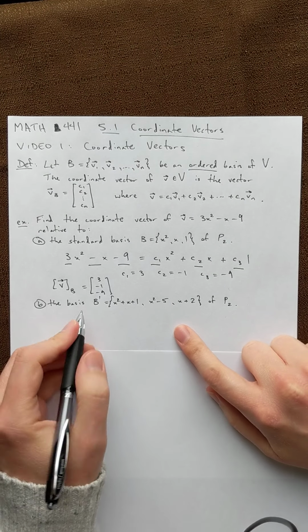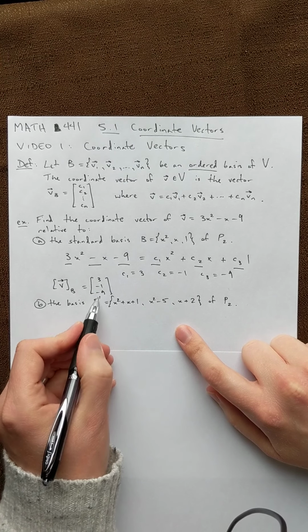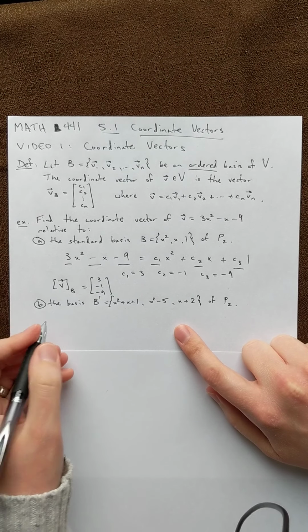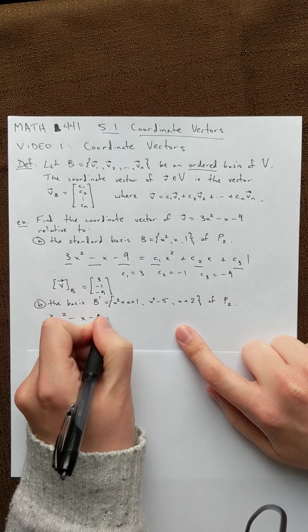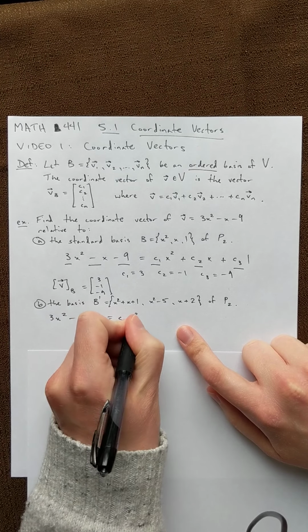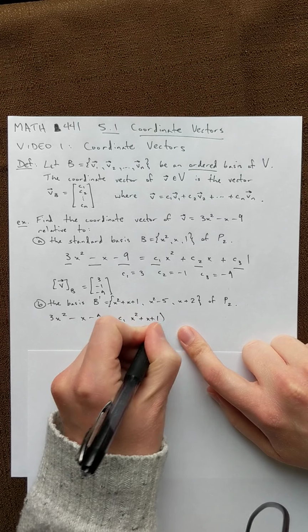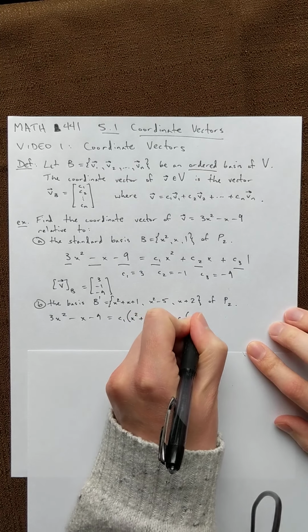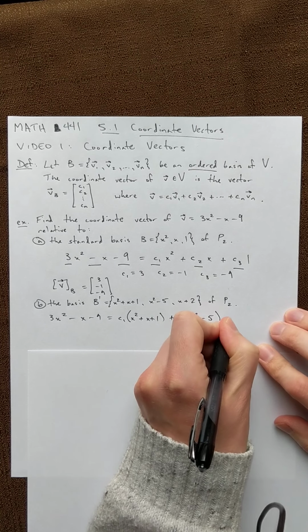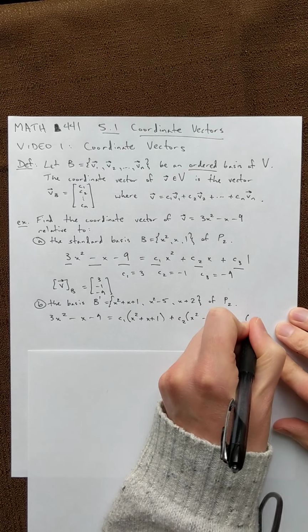Relative to this basis, which I'm calling the B prime basis, I would still have to find the linear combination. 3x squared minus x minus 9 is equal to a constant times (x squared plus x plus 1), guess I need parentheses, plus a constant times (x squared minus 5), plus a constant times (x plus 2).